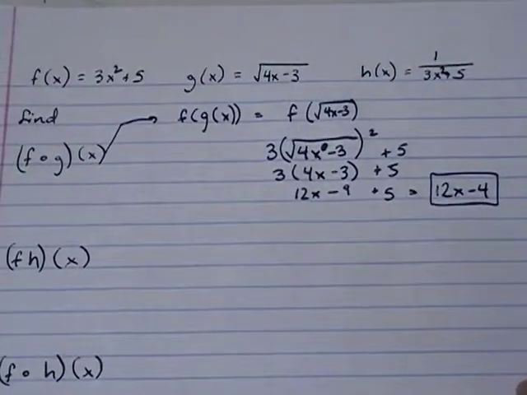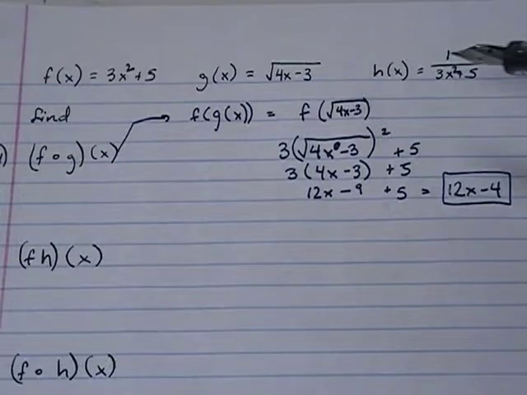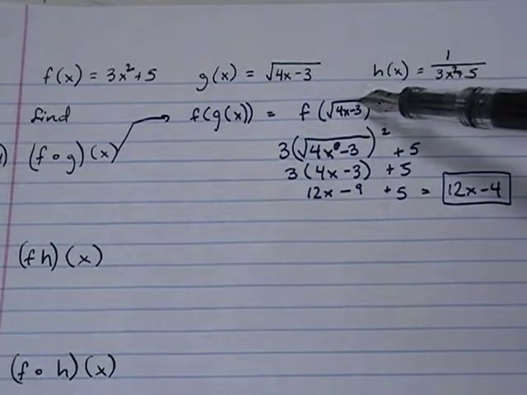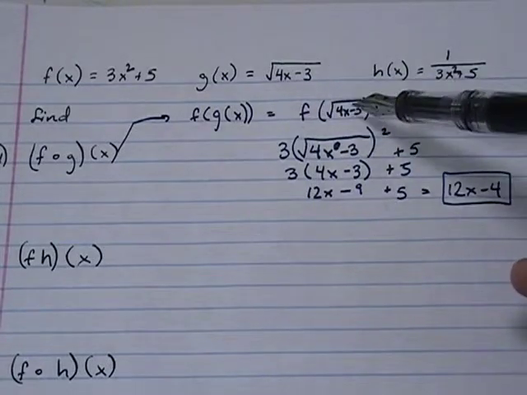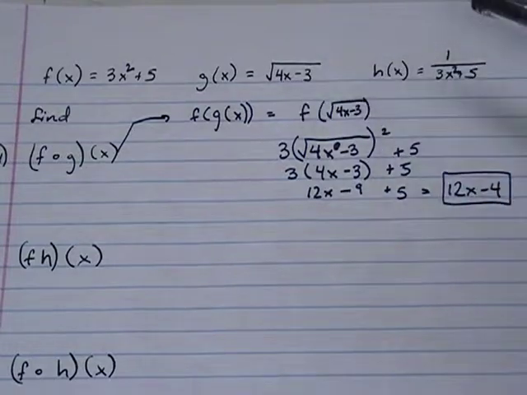It's actually very simple. It's a substitution. And basically what you do is everywhere you have x in the function f, you put whatever's in g of x.